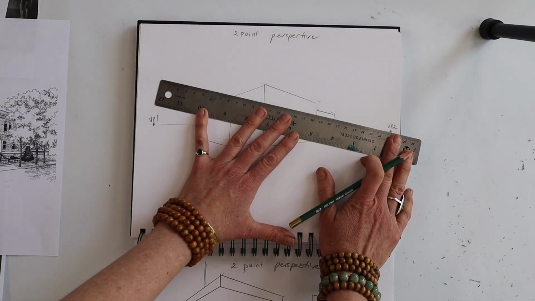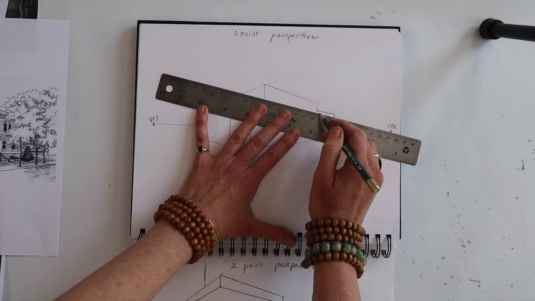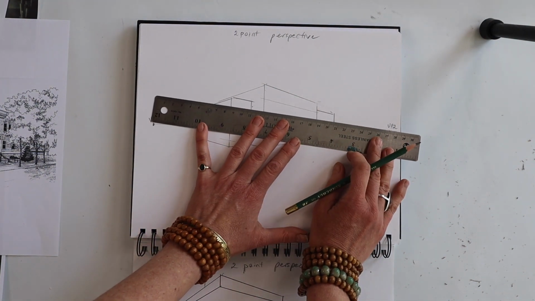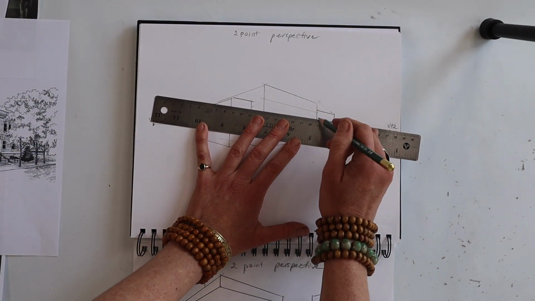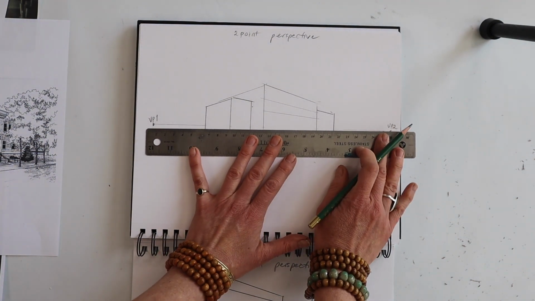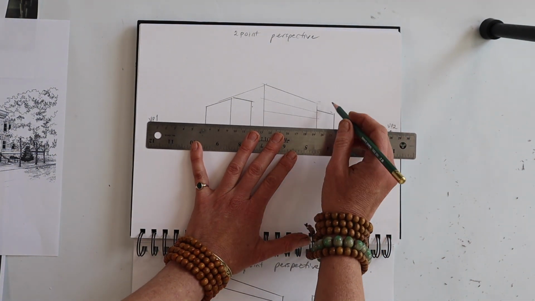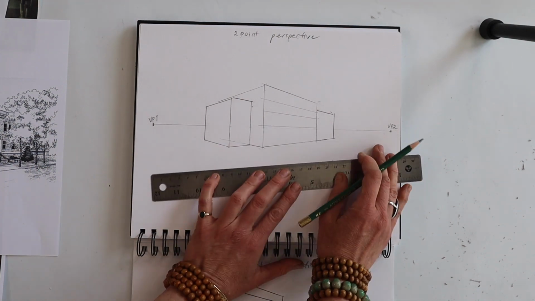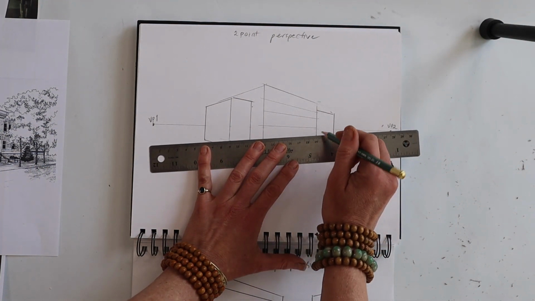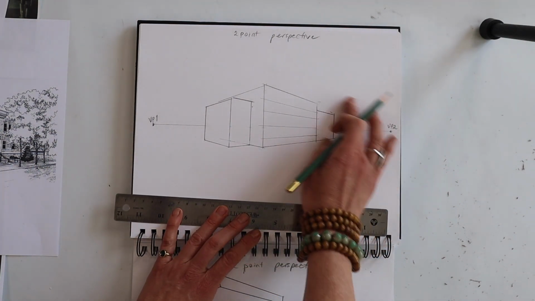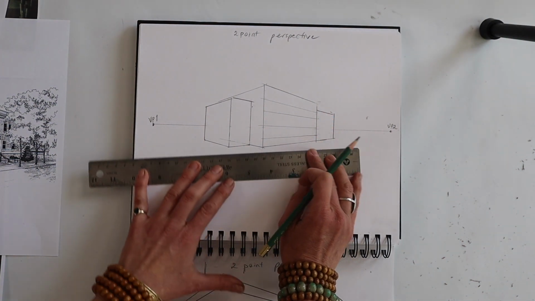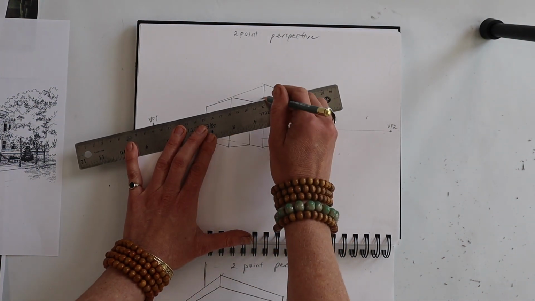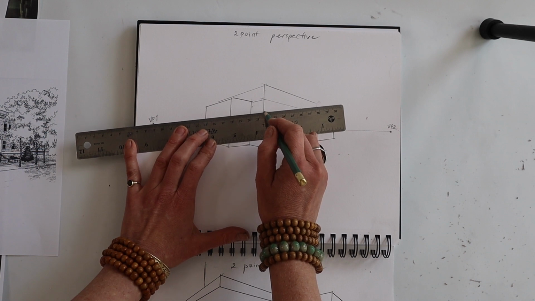So now I'm going to sketch in the spaces for my windows. I'm going to do this with light lines because I'm not sure yet where the windows will be. So these are just guidelines so I know where to position them. I'm using vanishing point number 2 for this side of the building, and I would use vanishing point number 1 for this side of the building.